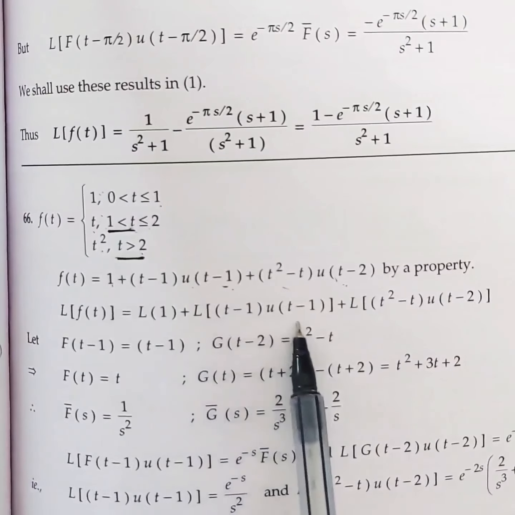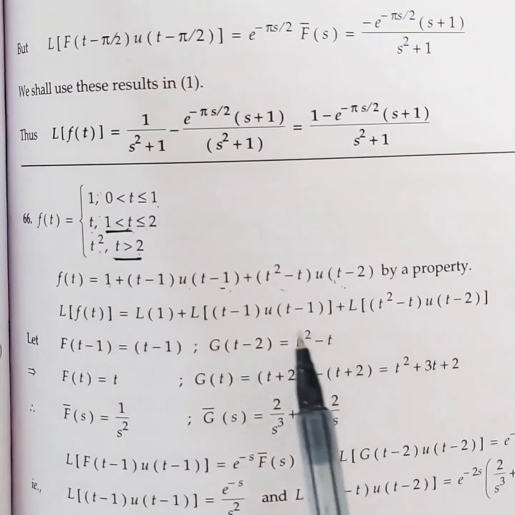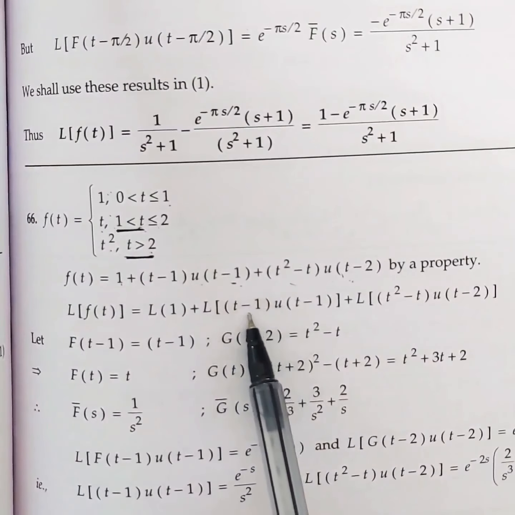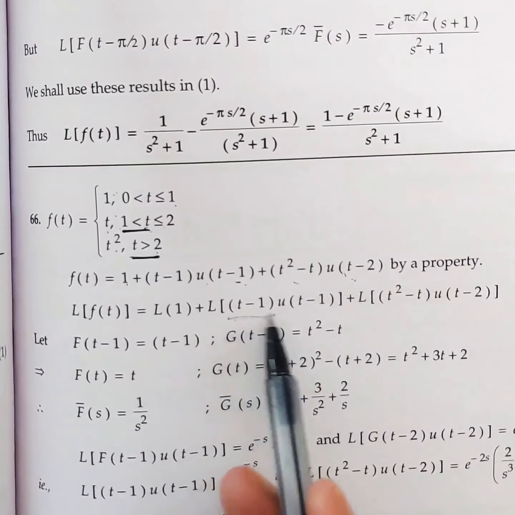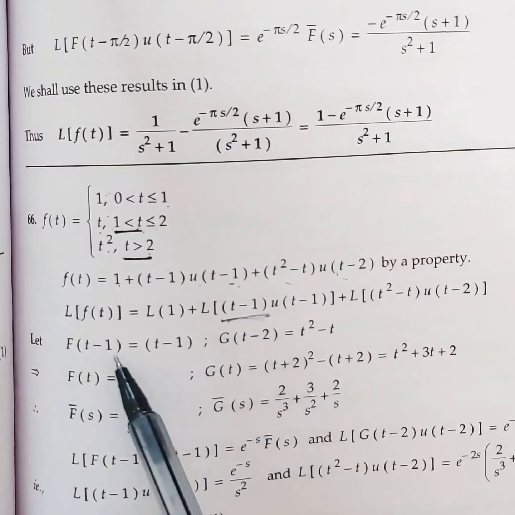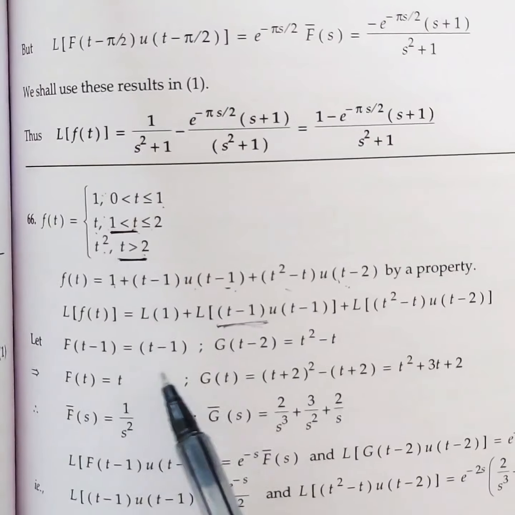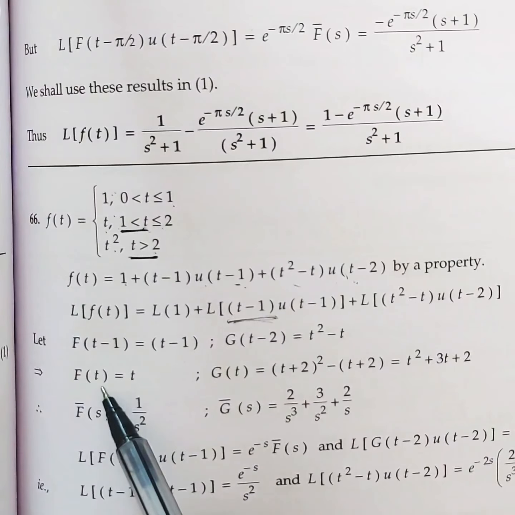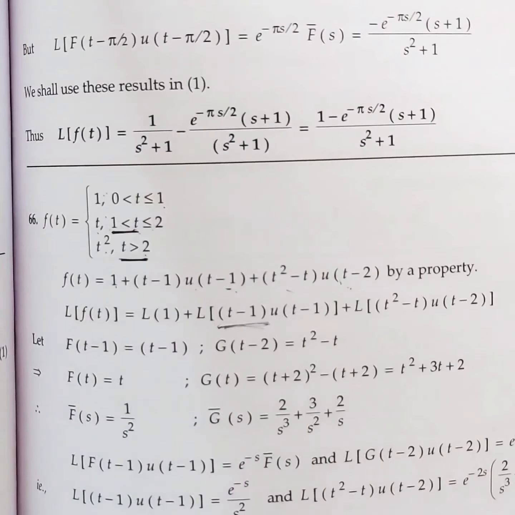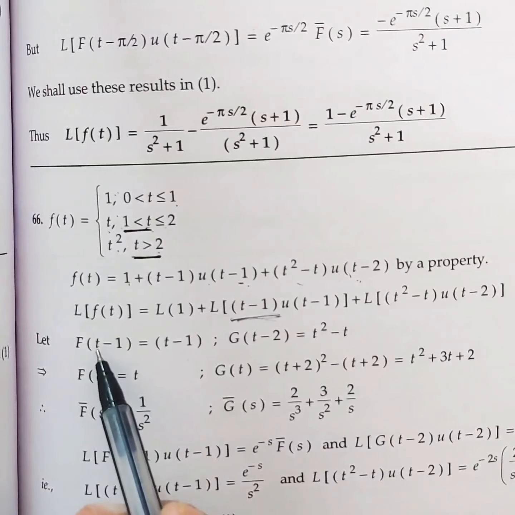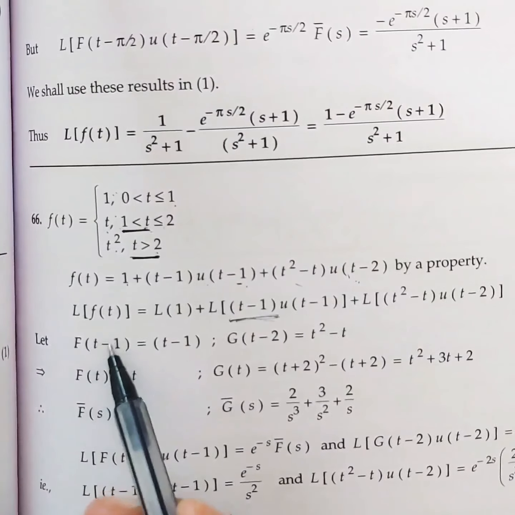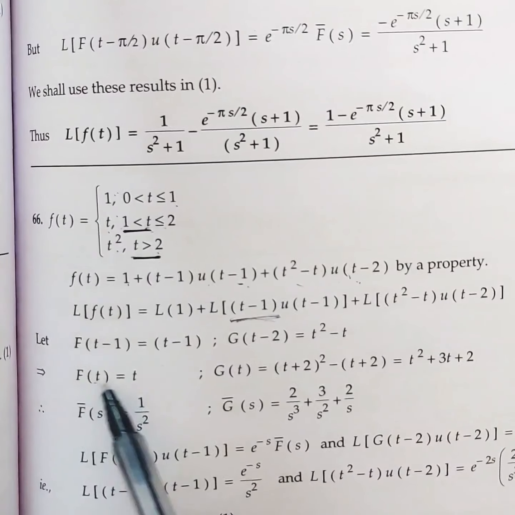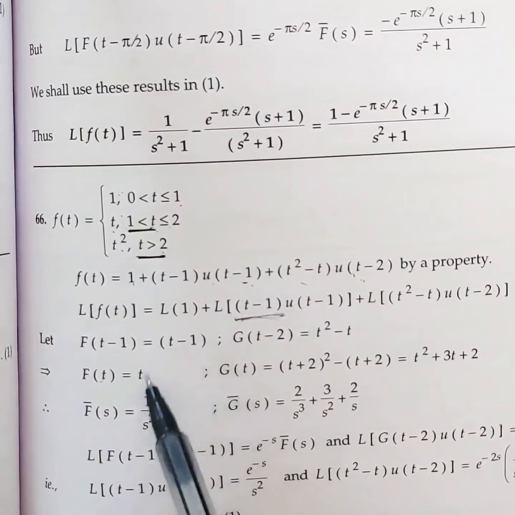Now we have to find Laplace of this term and this term separately. So since this is u of t minus 1, along with that whichever term is there, this is nothing but f of t minus 1. So f of t minus 1 is t minus 1. This is very easy. So replace t minus 1 by t, correct? So automatically you are getting the answer. So eventually what we will do, replace t by t plus 1. When you replace t by t plus 1, what you will get? Plus 1 minus 1 will get cancelled, you will get only t. So here also t plus 1 minus 1, so that is why we are getting t.